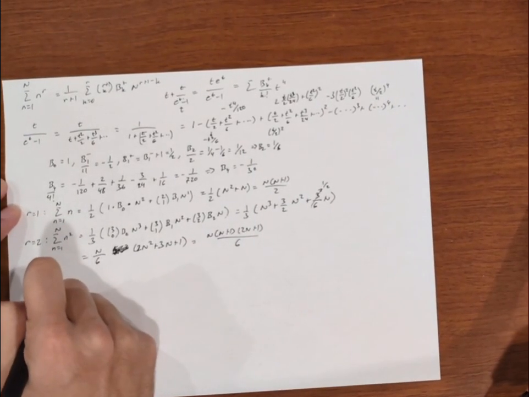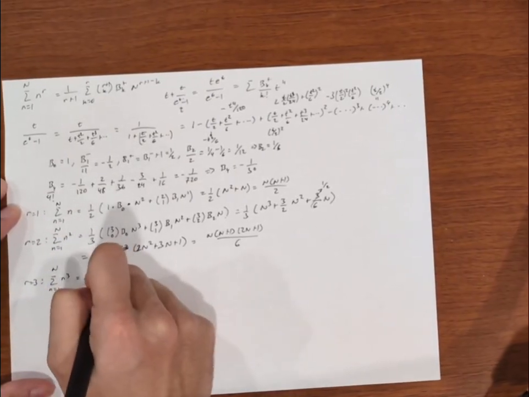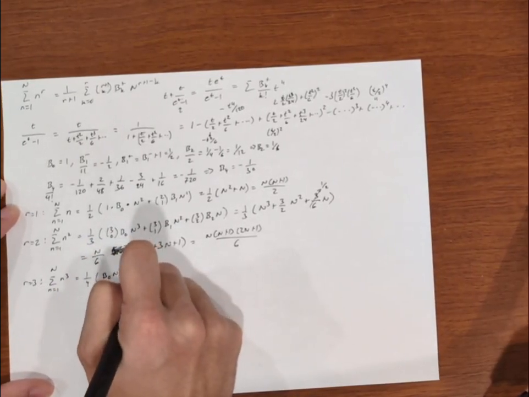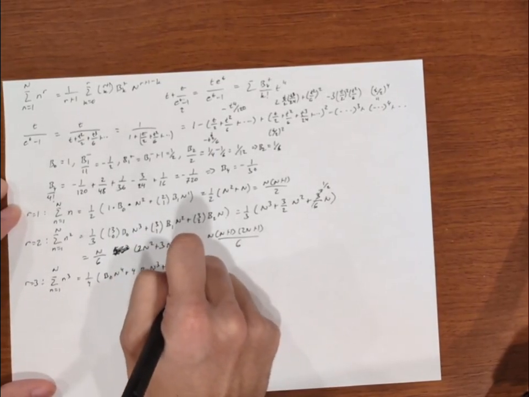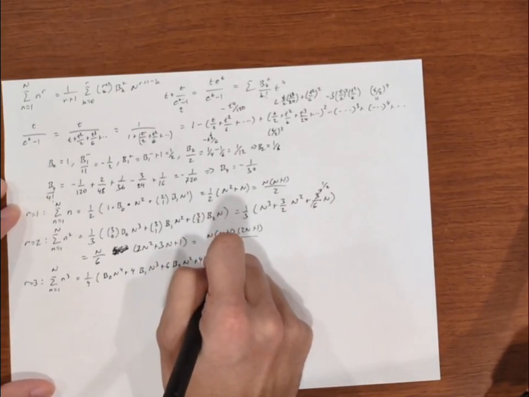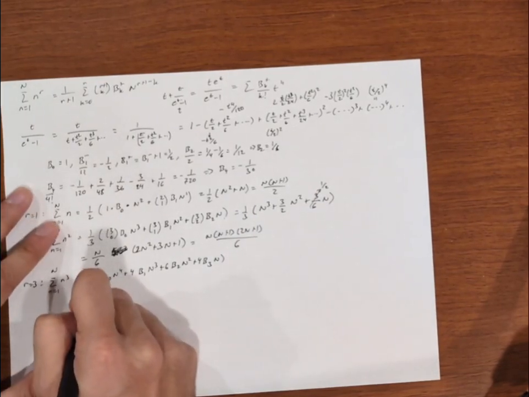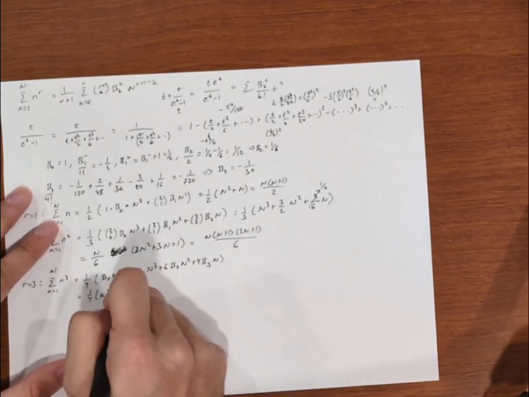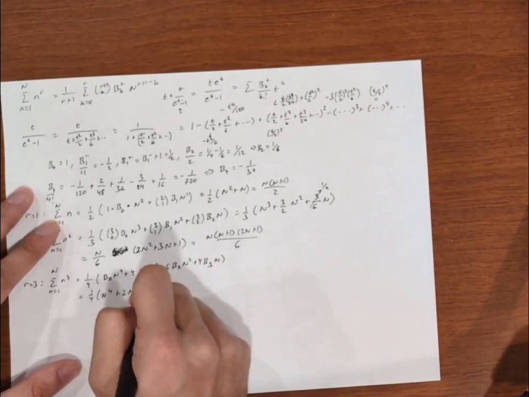Doing the same thing, we get the sum from n equals 1 to n of n cubed equal to 1/4 times b0 n to the 4th plus 4 b1 n cubed plus 6 b2 n squared plus 4 b3 n, right? And now we can plug in values. So this is 1/4 times n to the 4th plus 4 times 1/2 is 2n cubed. 6 times 1/6 is just 1 plus n squared.